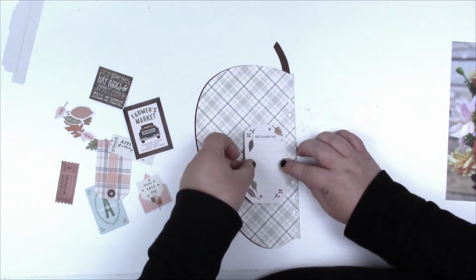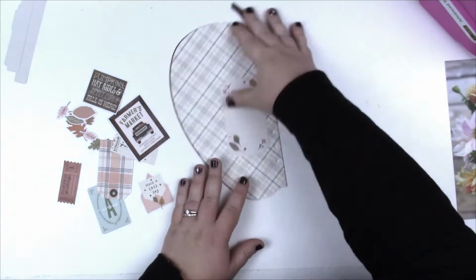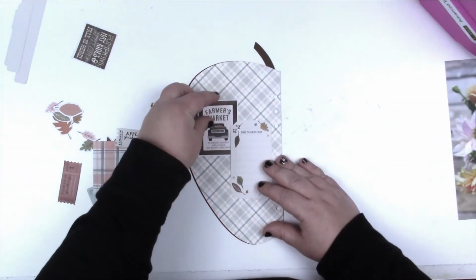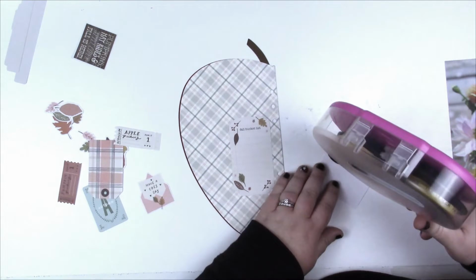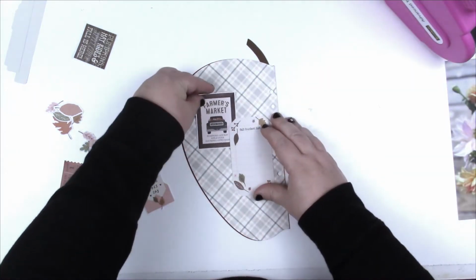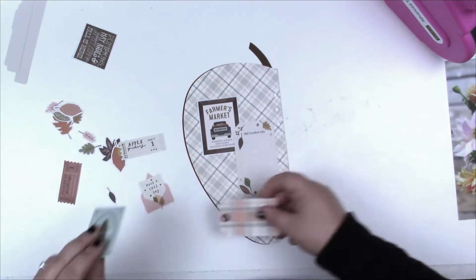The one I'm putting down right now was what kicked it off. It's just a journaling piece that says fall bucket list. And I was like, oh my gosh. And it just sparked an idea. So then I pulled in a bunch of other pieces.